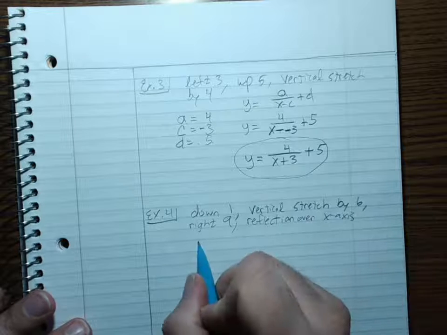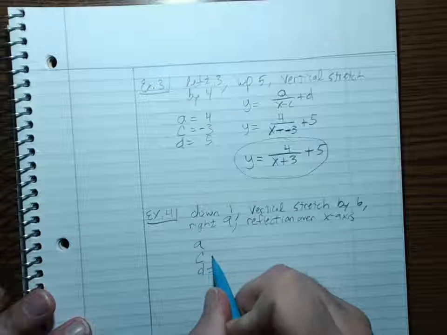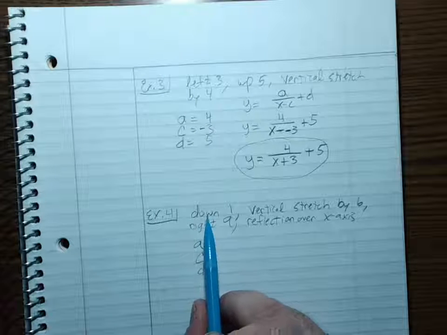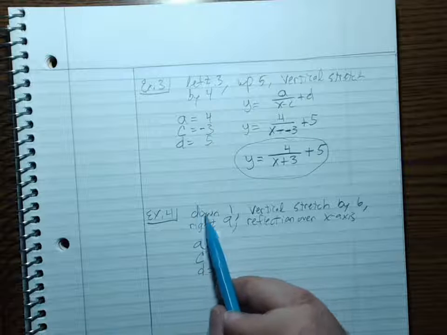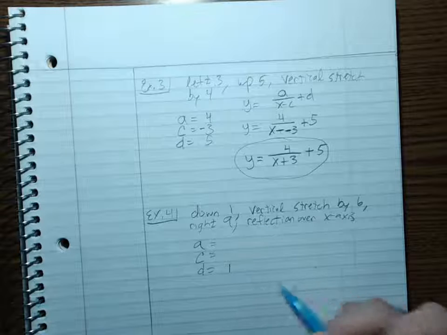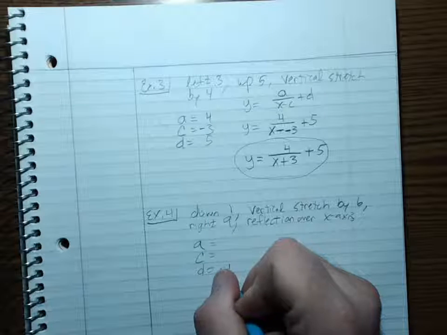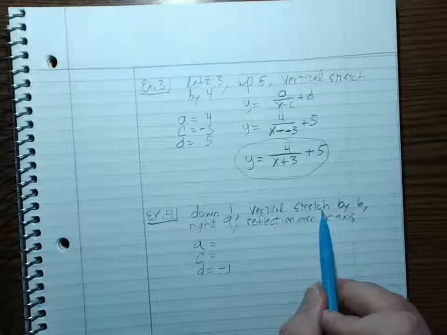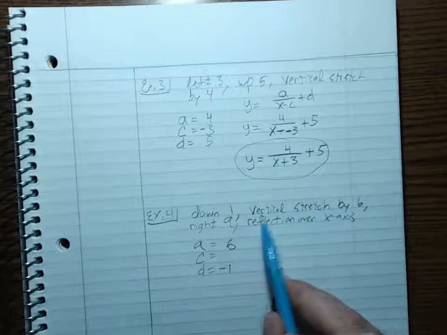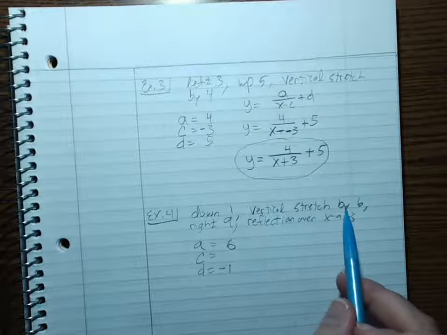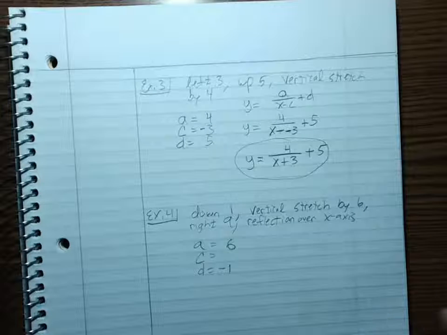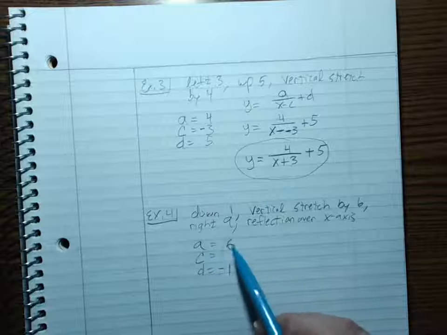Once again, I need to know what A, C, and D are. And once again, I'm just going to start at the beginning and work to the end. So down is controlled by D. D is up and down. So I can put the 1 here, and then the question is, is it a positive 1 or a negative 1? Down means negative, so I'll make this negative. Then we have a vertical stretch by 6. That's controlled by A, so I will put 6 here. We will always look at our stretches with a positive number. We will come back and see if that needs to be changed to negative if it says anything about a reflection. But for now, that's all we need on A.